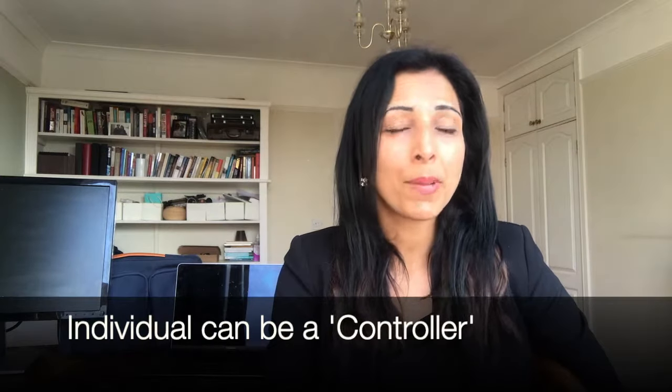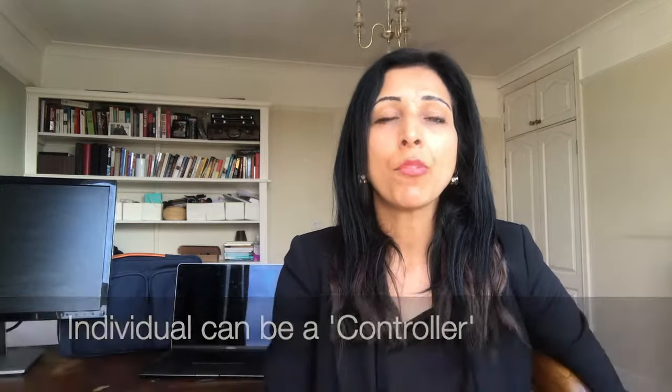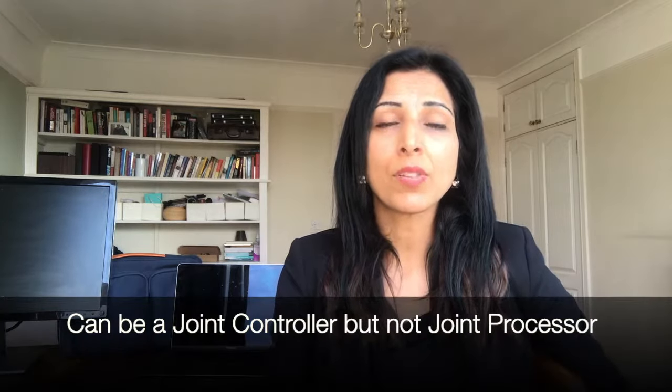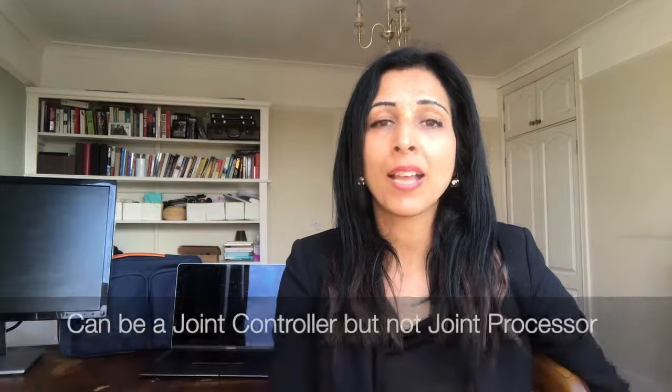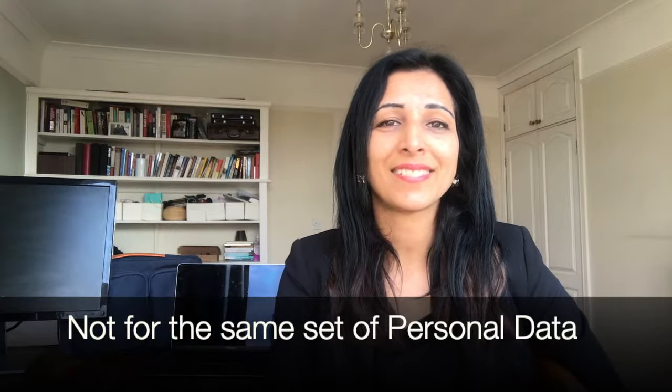Even if you're not a company, but you're an individual, you are the controller and therefore you're held accountable. Remember, you can be a joint controller, but you cannot be a joint processor. In certain circumstances, an organisation can be a controller and processor, but not for the same set of personal data.